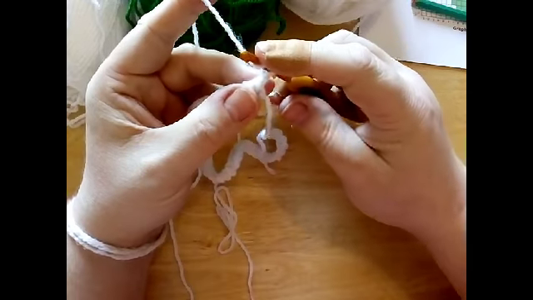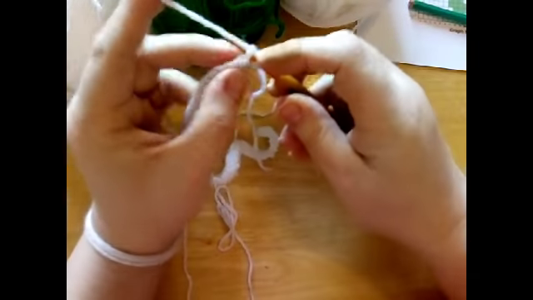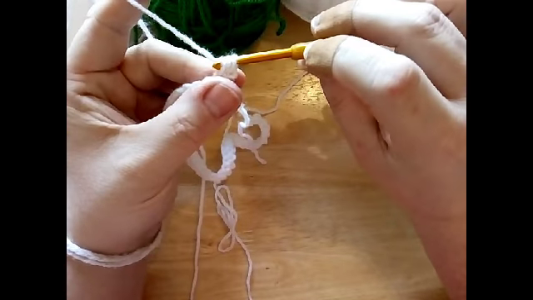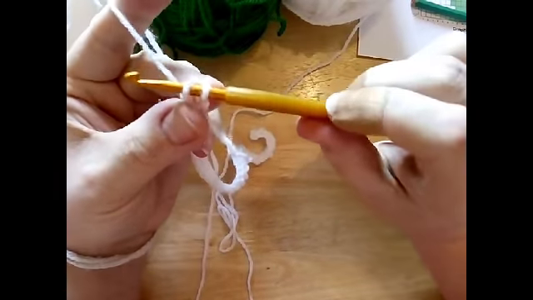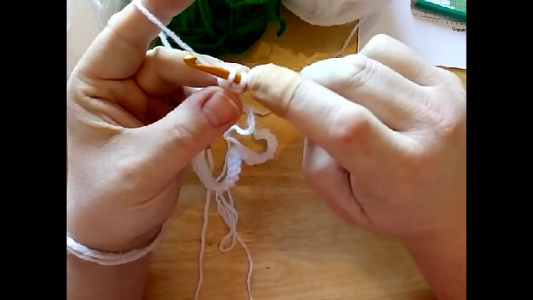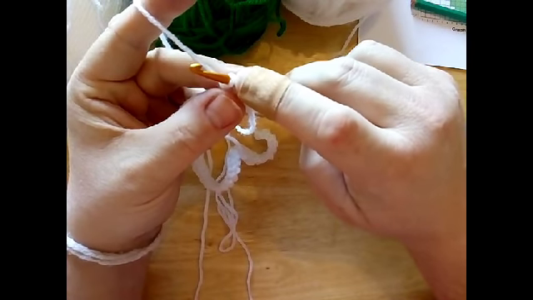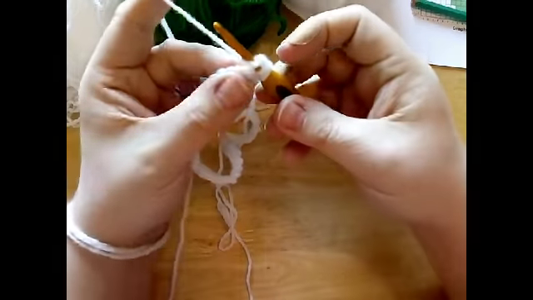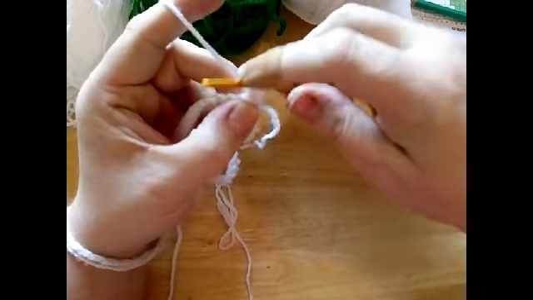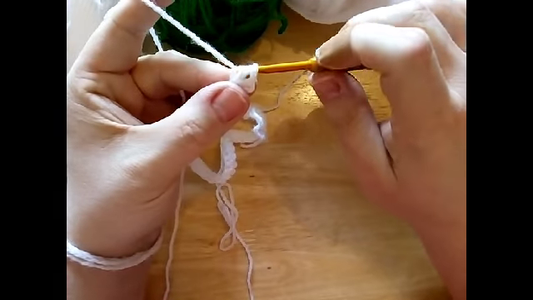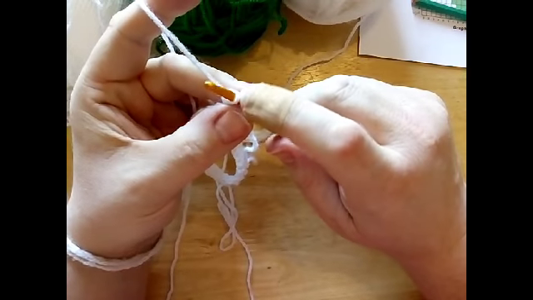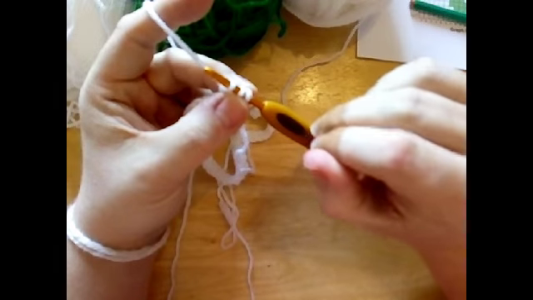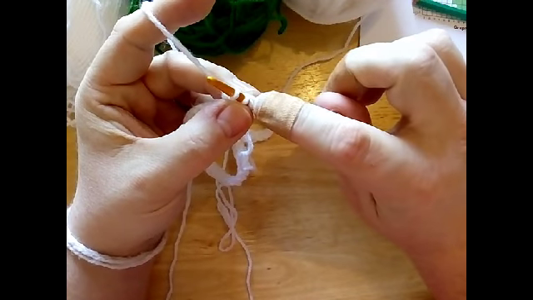So yarn over, go into your very first stitch, yarn over, pull through, just like a double crochet, yarn over, pull through 2 loops, and you've got your last 2 loops on the hook. This loop is always on the hook, and this is your new loop. Yarn over for the second double crochet, insert into the same stitch, yarn over, pull through, yarn over, pull through 2 loops, and again leave that last loop on the hook. We will end up with 6 loops, 1 for every stitch and 1 for the hook.